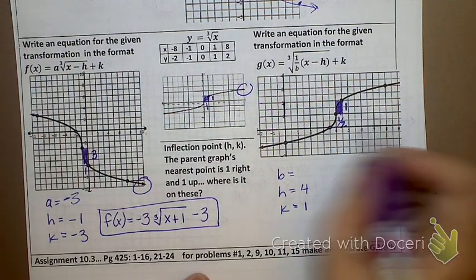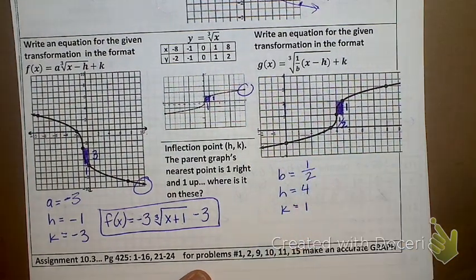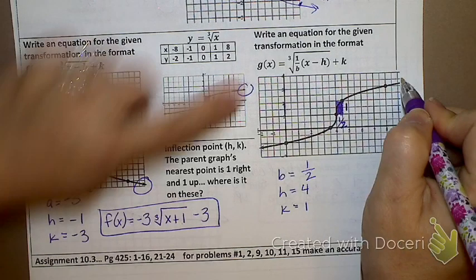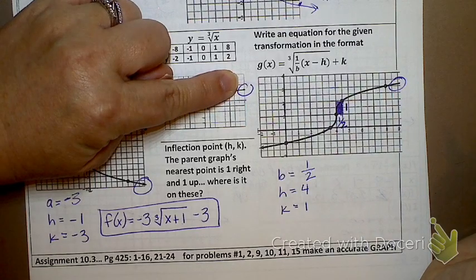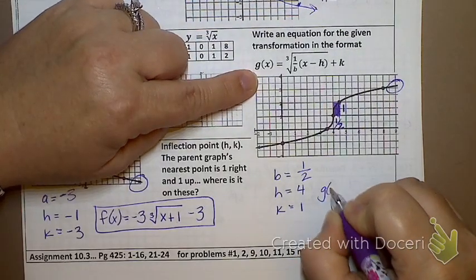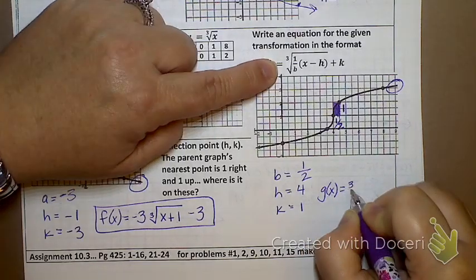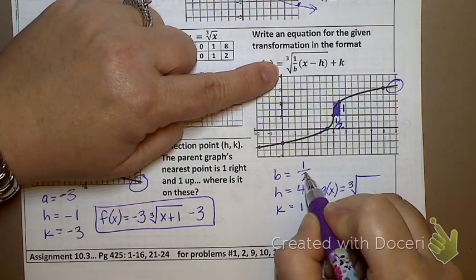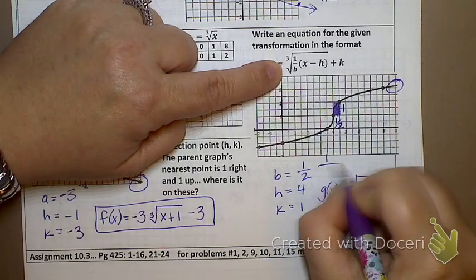So what is B? 1/2. Is B going to be positive or negative? Positive. How do you know? End behavior is the same. So let's fill this one in. G of x equals the cube root of, if this is B, what is 1 over B?